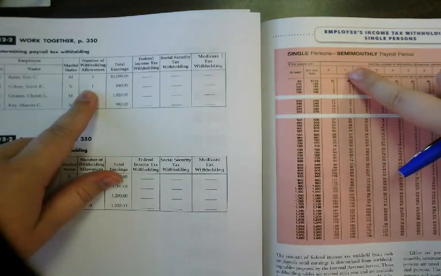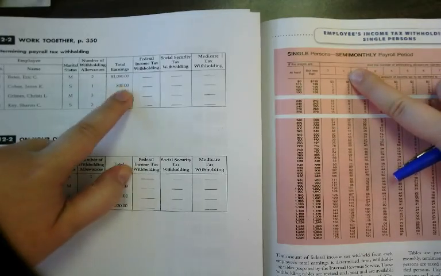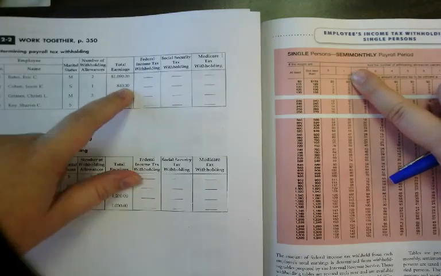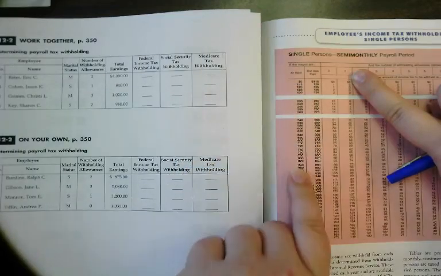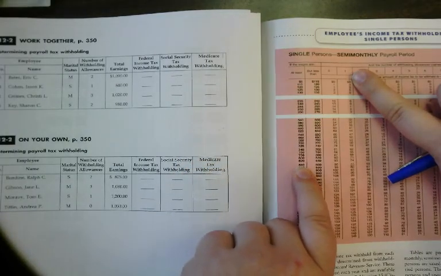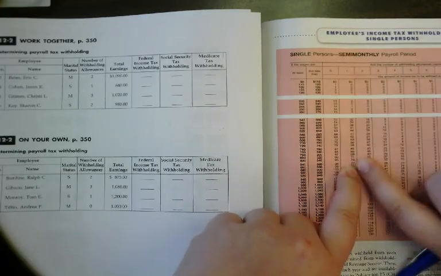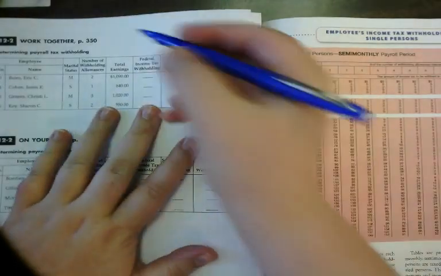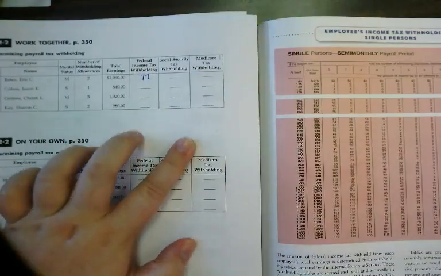So I know that it's going to be in this column because that is one withholding, and his pay is at least $840. So I'm going to scan down here, 840, come across, and it looks like $77 is his federal income tax withholding. So he gets $77 withheld.